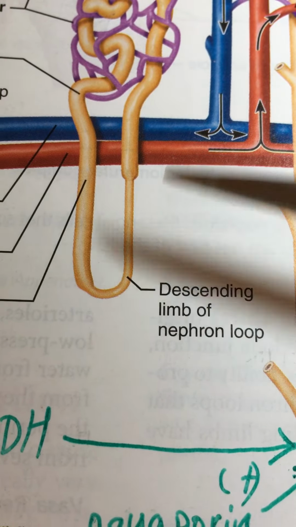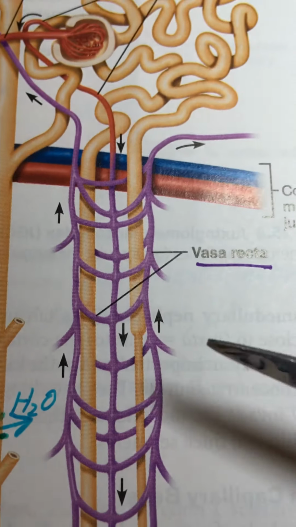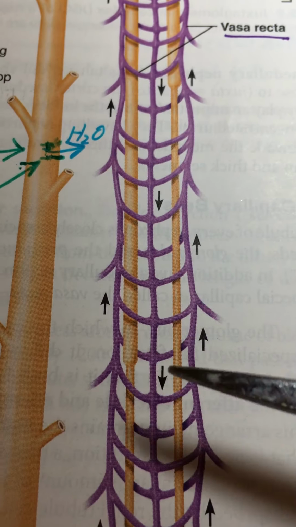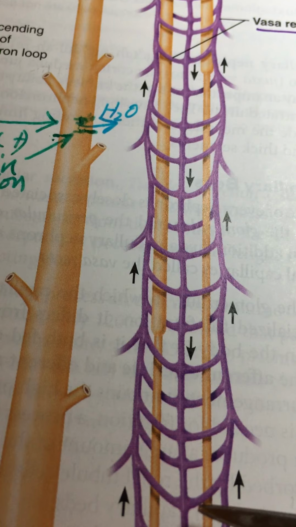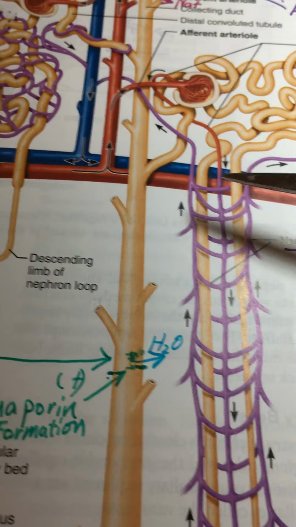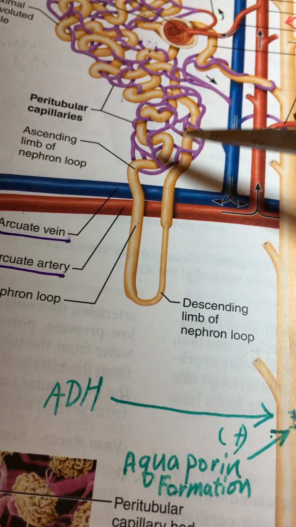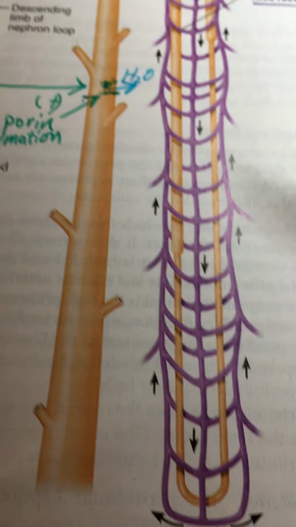This is an opportunity where we can concentrate the water, and we'll talk more about that later. Here's a very long Henle's loop that is mostly medullary. Some of these loops are not as long or slightly cortical. Some loops are extremely medullary.